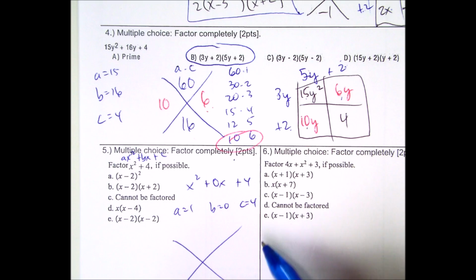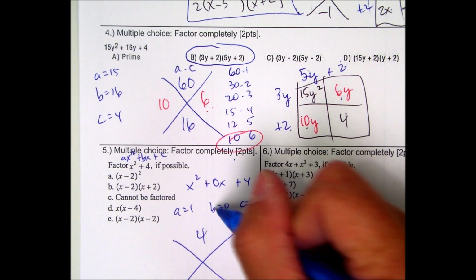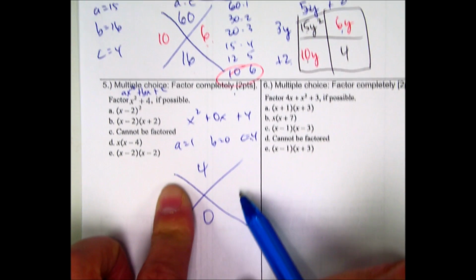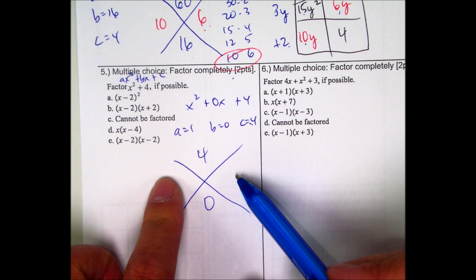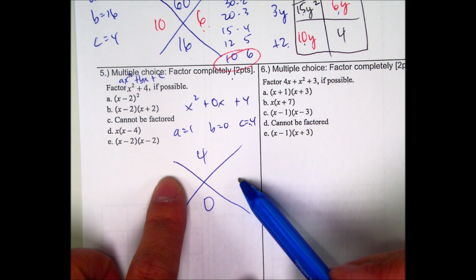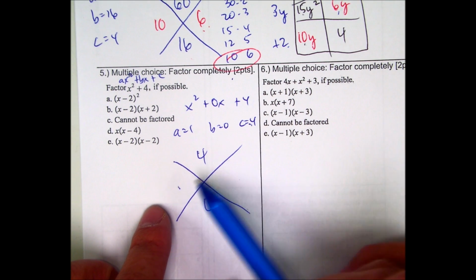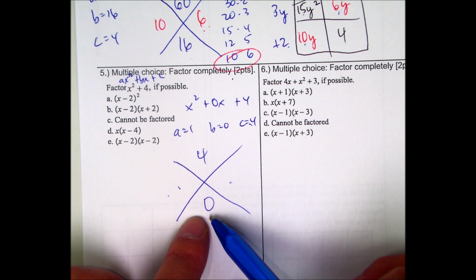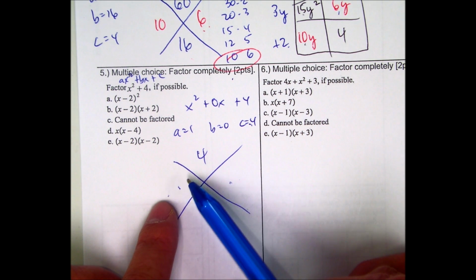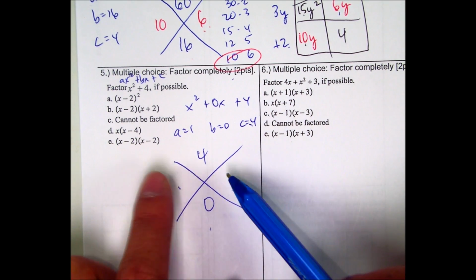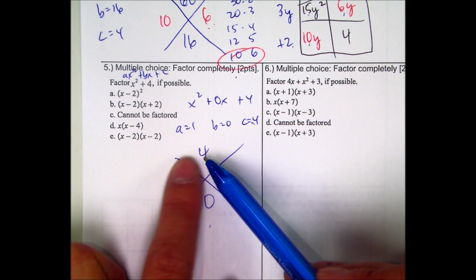Put that into my box. I'm sorry, my x. So a times c is 4, and b is 0. Well, if I have to think of two numbers that add to be 0, that would have to be one positive, one negative, the same exact number. Well, I can't do a 2 and a 2 because 2 times 2 gives me 4, but 2 plus 2 gives me not 0, that would equal 4. If I did a positive 2 and a negative 2, that does add to be 0, but doesn't multiply to be positive 4. So there is no number.